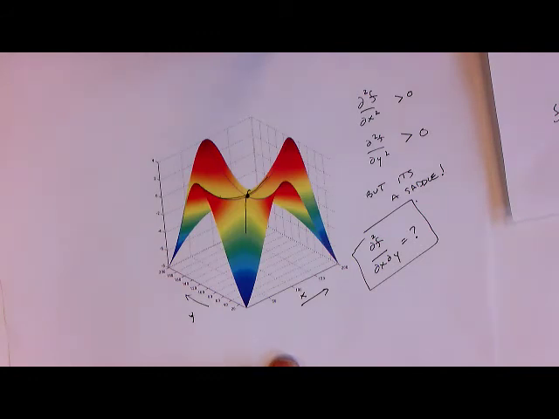So should we introduce the Hessian at this point? I think let's introduce the Hessian. Prescient, we'll introduce the Hessian. Wow, that almost rhymes.